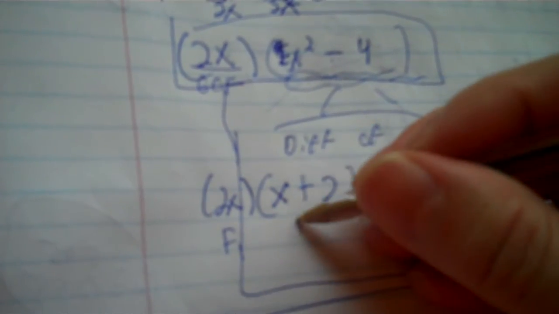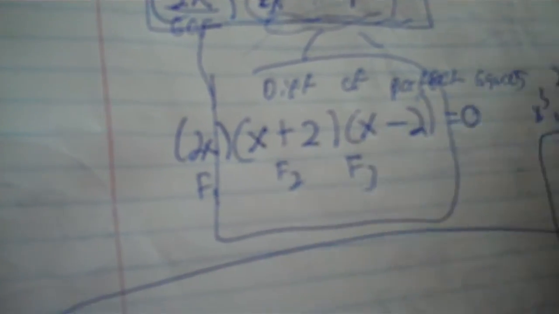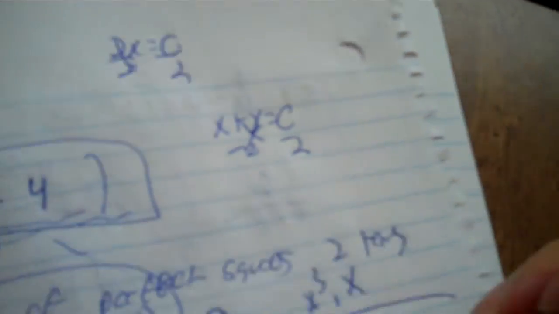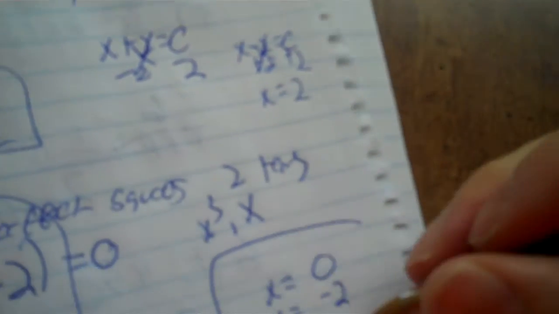F1, F2, F3. So 2x equals 0, divide by 2, you get 0. X plus 2 equals 0, minus your 2, you get negative 2. And x minus 2 equals 0, you get 2. Okay, 0, negative 2, and 2.